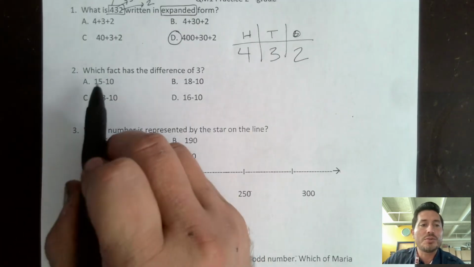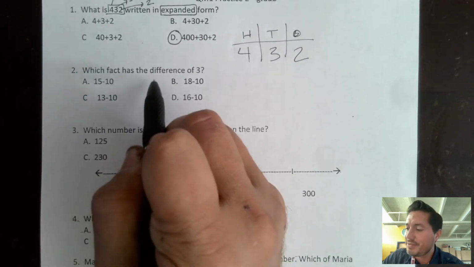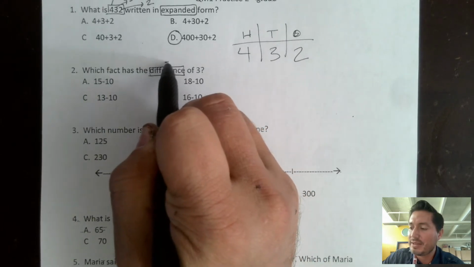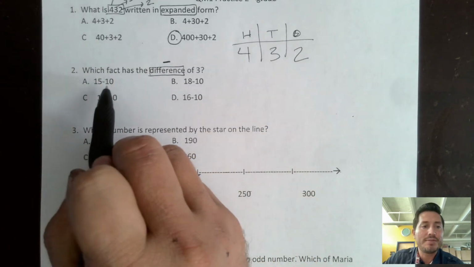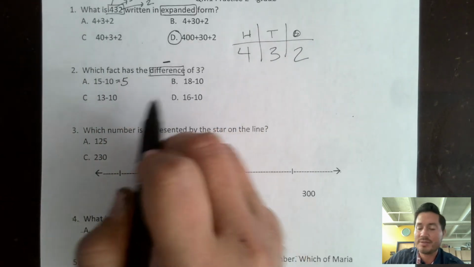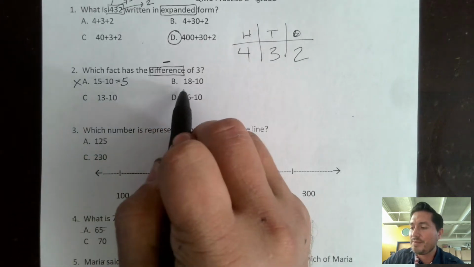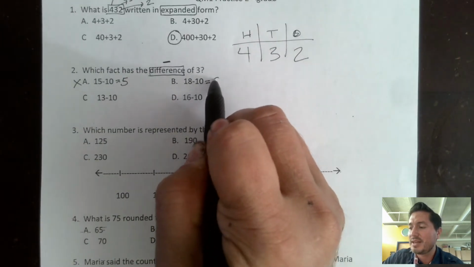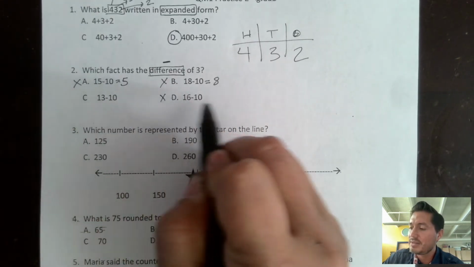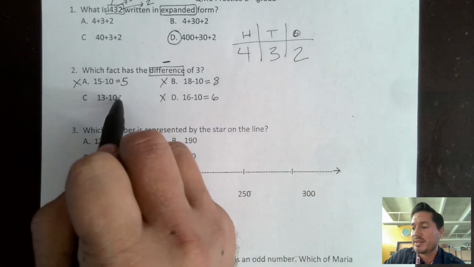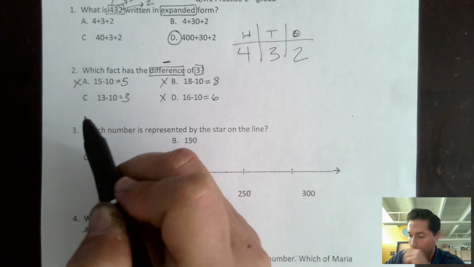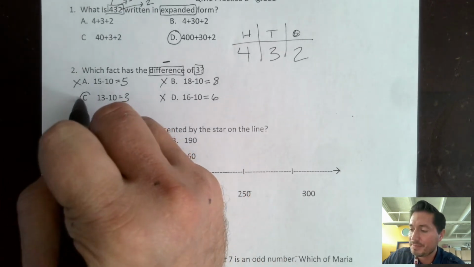Alright, number 2. Which fact has the difference of 3? Difference means the answer to a subtraction problem. So 15 minus 10 is 5, so that's not 3, so it's not A. 18 minus 10 is 8. So that's not 3. And 16 minus 10 is 6. 13 minus 10 is 3. That's what we're looking for. So it is C.